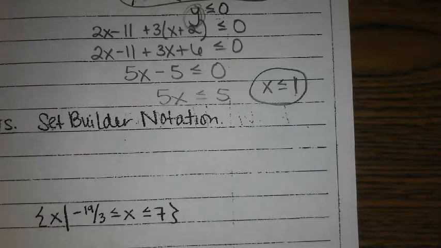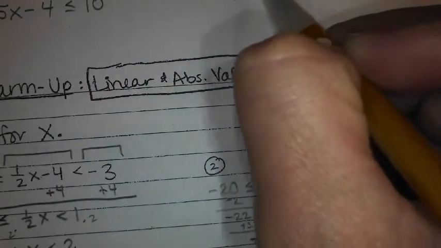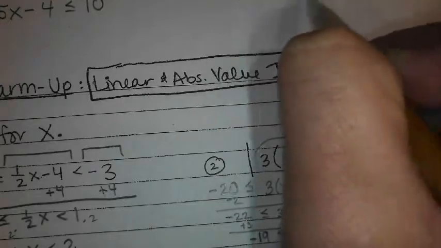The instructions on your homework are going to say use interval notation to express this. So who can tell me what this is going to be in interval notation? Do you remember interval notation? Brackets, parentheses, like 5 to 7.